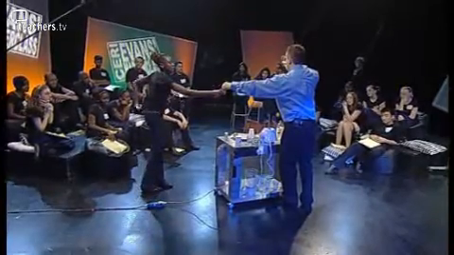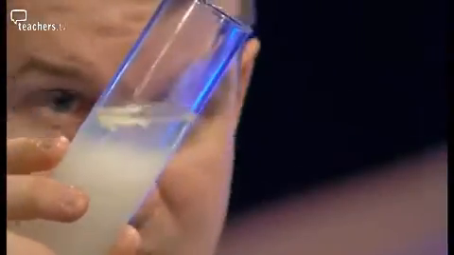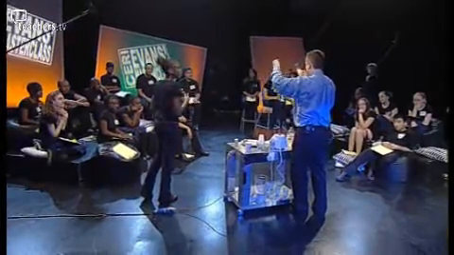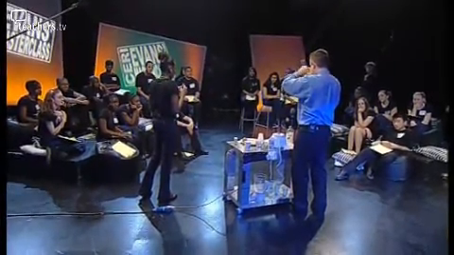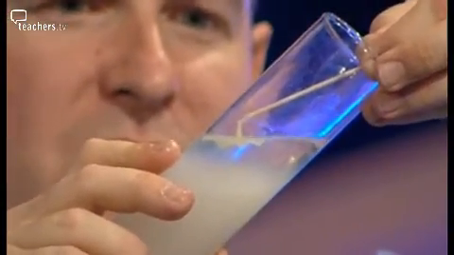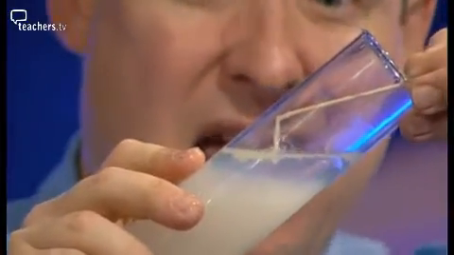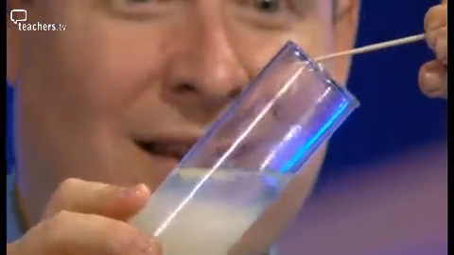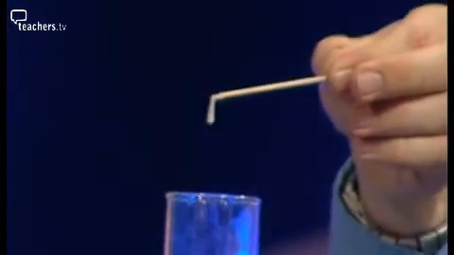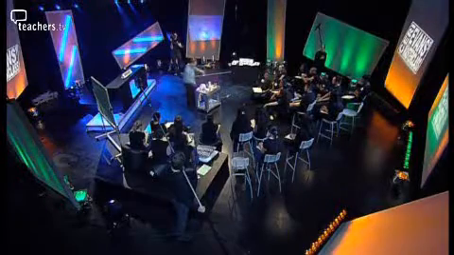Yeah. That is actually real DNA, which has been extracted from these thymus glands. So what I'm going to try to do is pull it out. Here it comes. Can you see it all pulling out? It's a bit like snot. But it's far, far more important than that, because that in there contains all your genetic information. DNA. Okay, let's put that away.